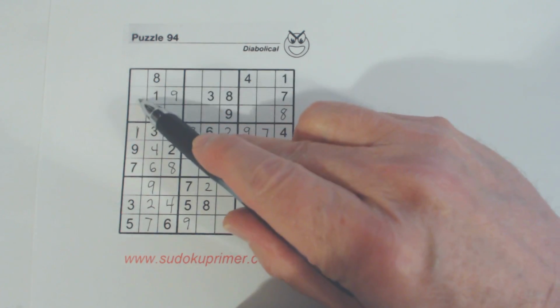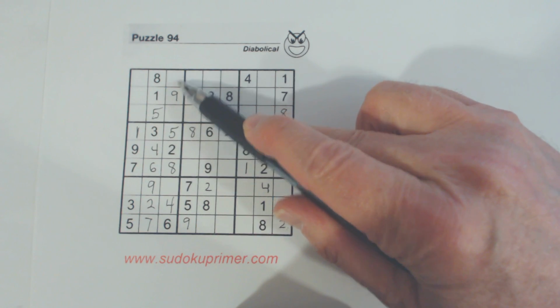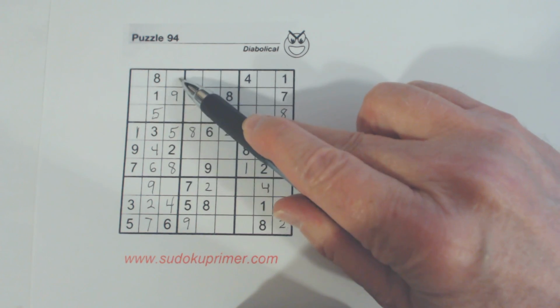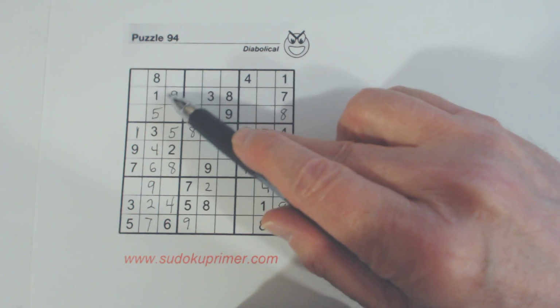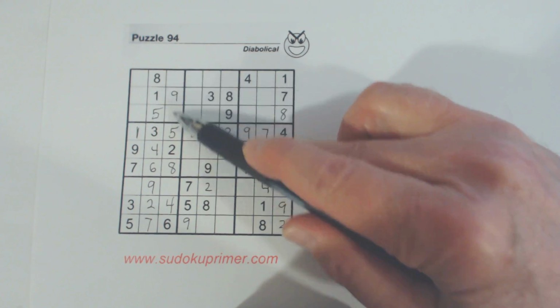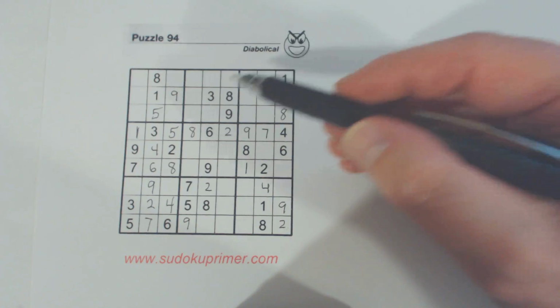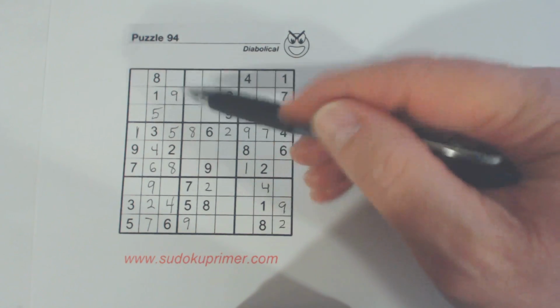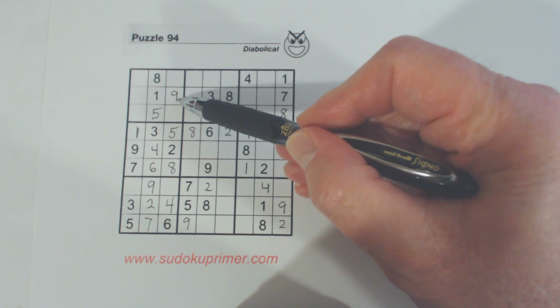Okay, how did I get that 9 there? We know these are 2, 4, 6 triplets here. So what do we have here? 2, 3, 6, and 9. 3, 7, and 9. Okay. And there's a 3 and a 7 in this row already, so we know that has to be a 9.